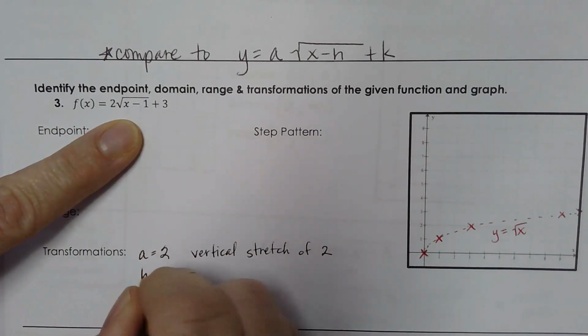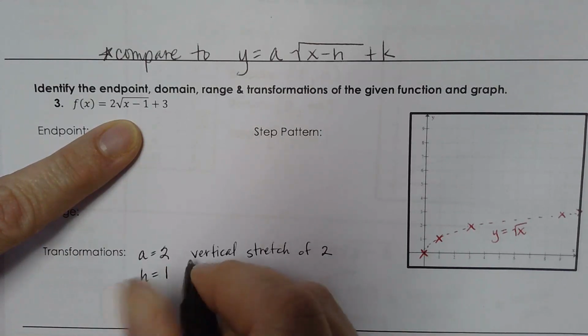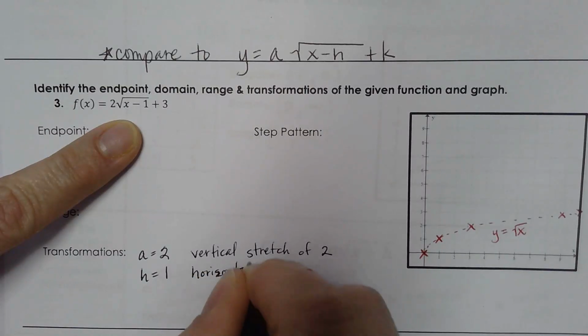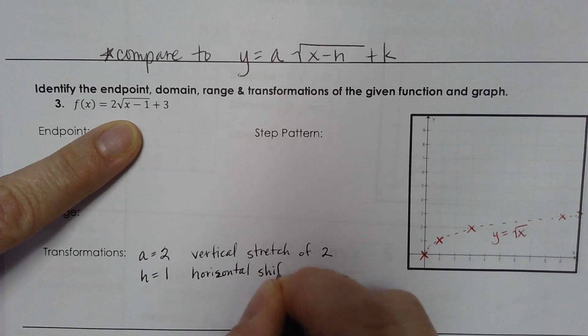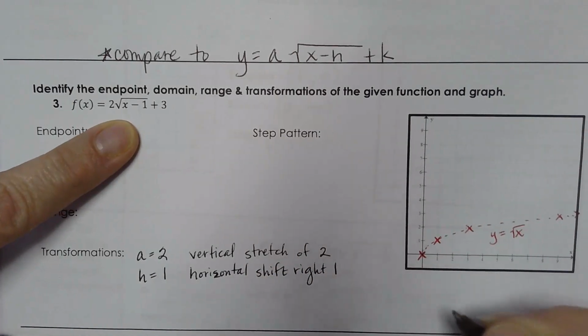h is 1. So my graph, the endpoint, slides 1 block to the right. Horizontal shift right 1 block.